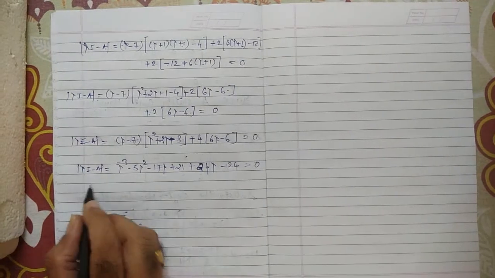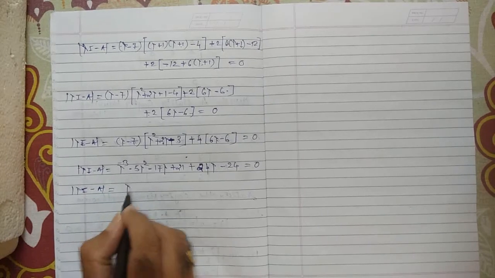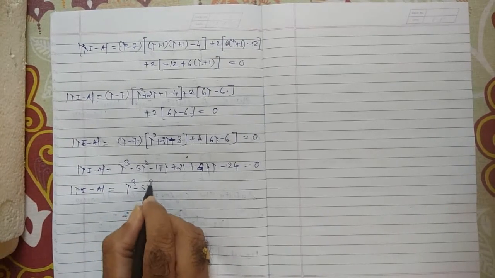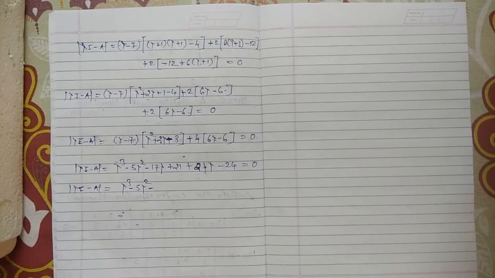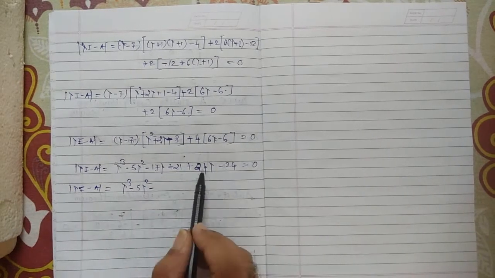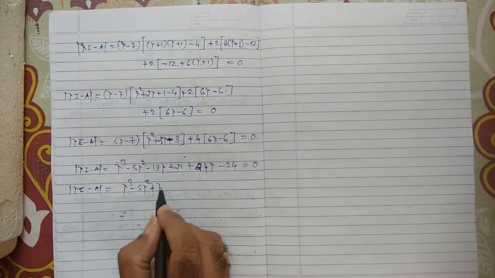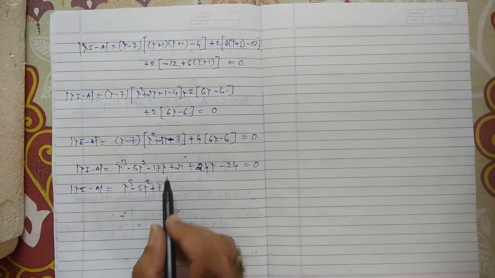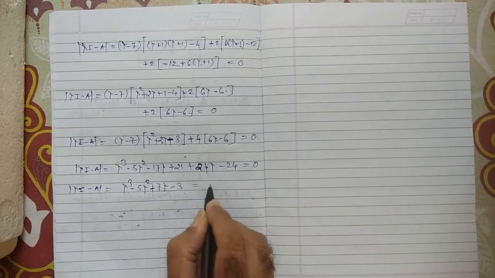Now we will collect the similar terms. So lambda I minus A equals lambda cube, minus 5 lambda square, then minus 11 lambda plus 24 lambda, that is plus 13 lambda, and 21 minus 24 is minus 3, equal to 0.